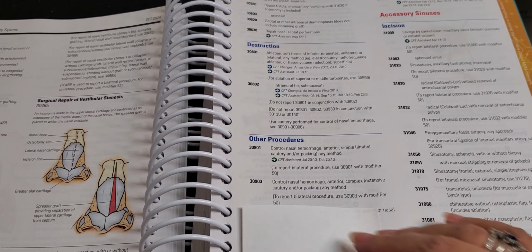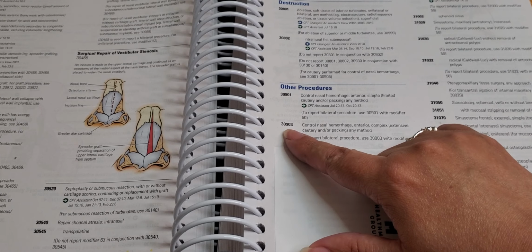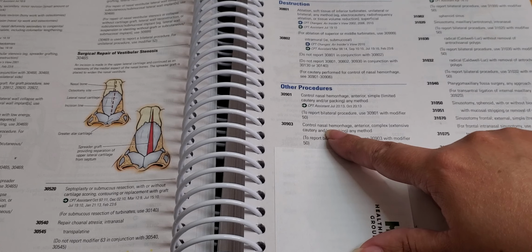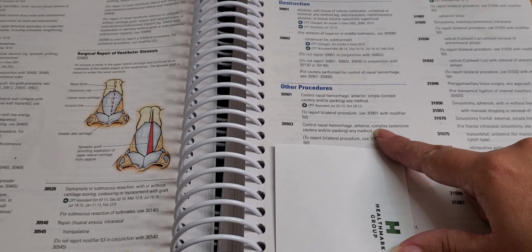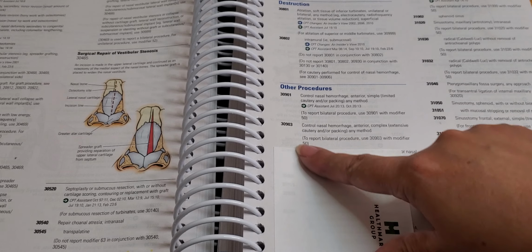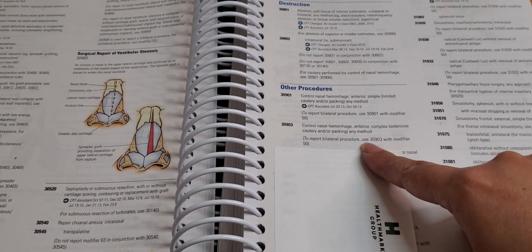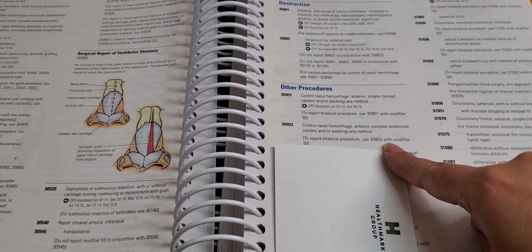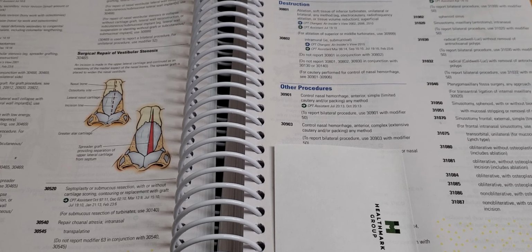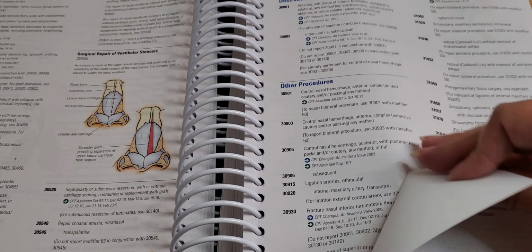But here we go. So this one, for example, says right here 30903, which is control nasal hemorrhage, anterior, complex, extensive cautery and/or packing, any method. And then it says in this little note for this procedure code, to report a bilateral procedure, use 30903 with modifier 50. So it's telling you that if it is bilateral, you're going to add a 50 modifier to it, okay?